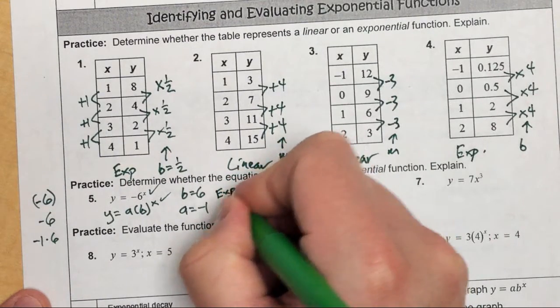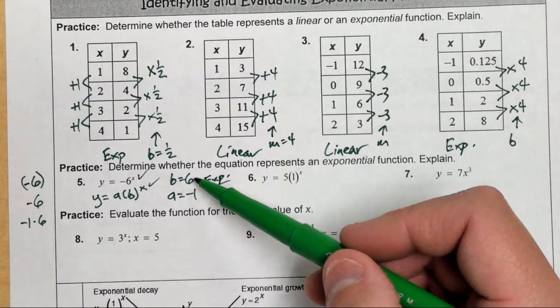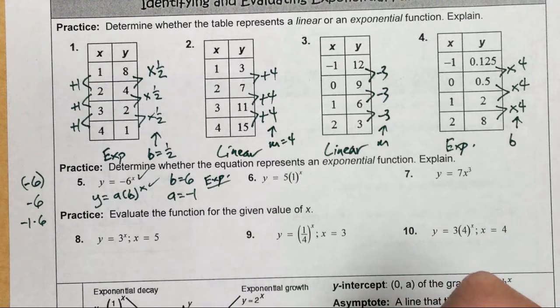So I'm going to just put exponential, and the reasoning is, again, we have an x for our exponent, our b is 6, our a is -1, it follows all those properties, so this is an exponential function.